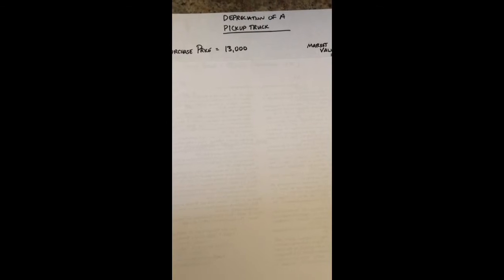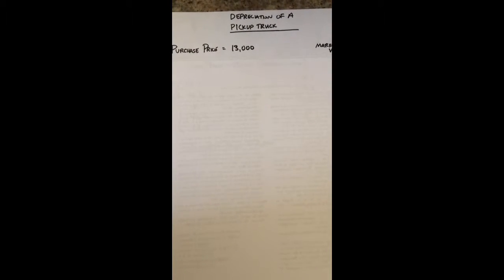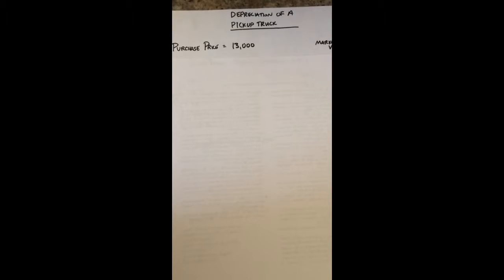So let's use an example of a pickup truck that we're going to use for our business. First of all, we purchased the pickup for $13,000. So our purchase price is $13,000, which also means that the market value is $13,000, or at least approximately. We can't necessarily know for sure exactly what the market value of a pickup is because it can fluctuate depending on location and the type of pickup and those kinds of things. But pretty much we know right now that the purchase price was 13,000, and we can estimate that the market value is about 13,000.